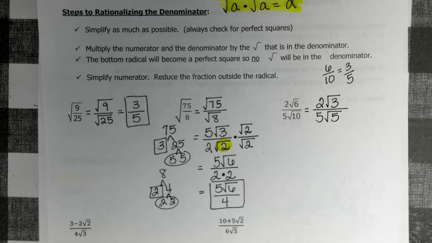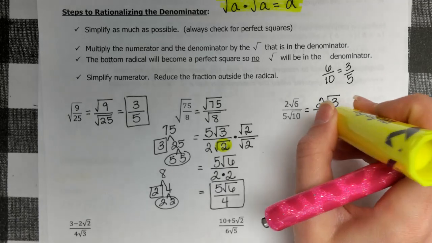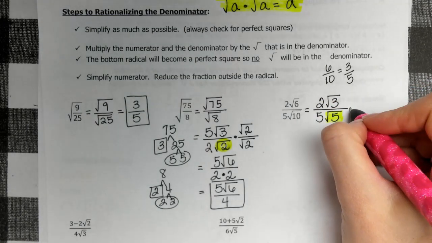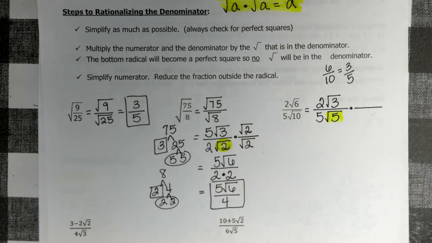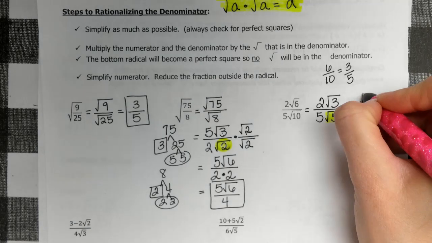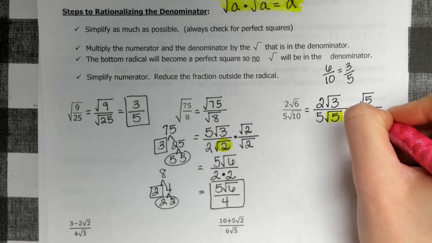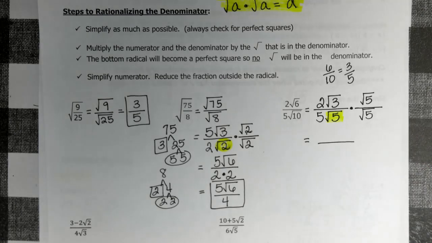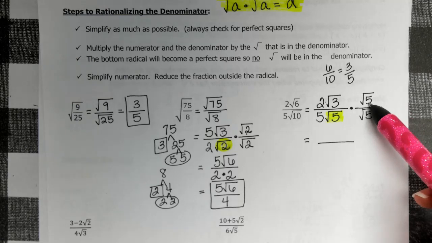Okay? So now, instead of rationalizing the square root of 10, I'm going to rationalize what? The square root of 5. So when I rationalize, I multiply top and bottom by itself. So I'm going to multiply by square root of 5 over square root of 5. So 2 square root of 3 times square root of 5 is going to give me what?